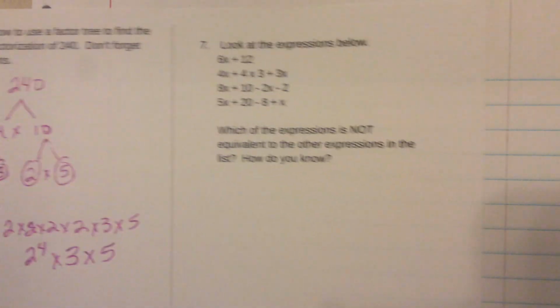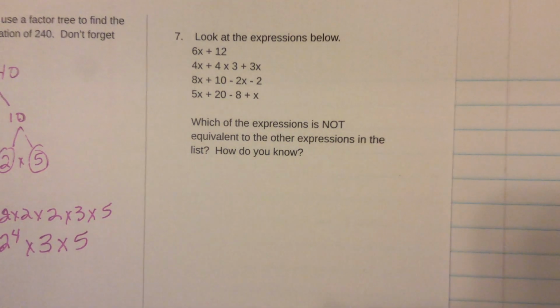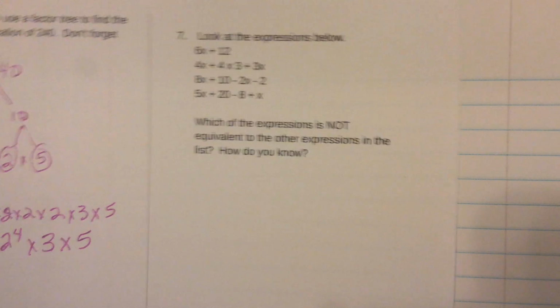Last one, and this is my favorite one. Okay, look at these expressions. Which of these is not equivalent to the other expressions in the list?